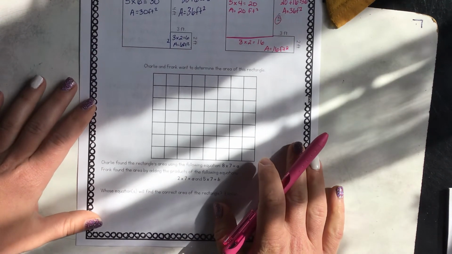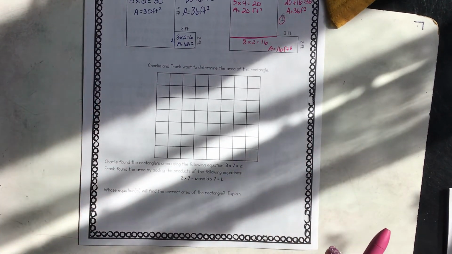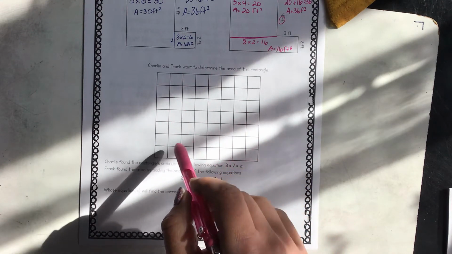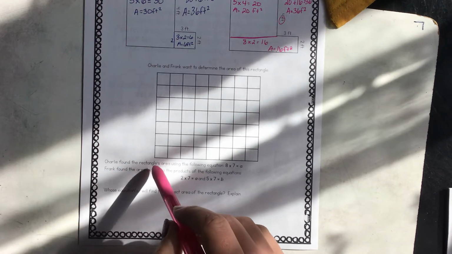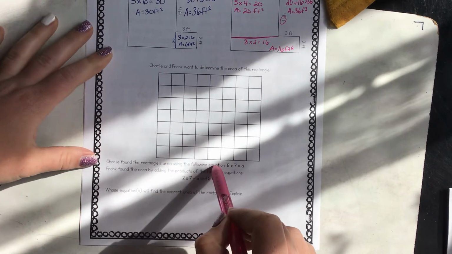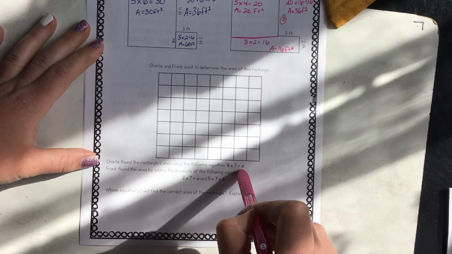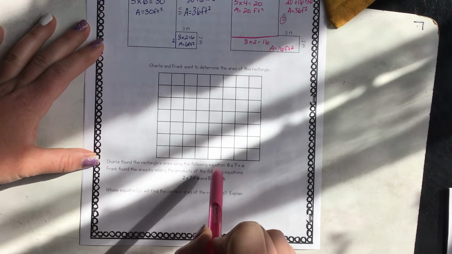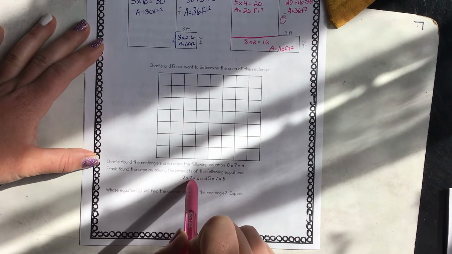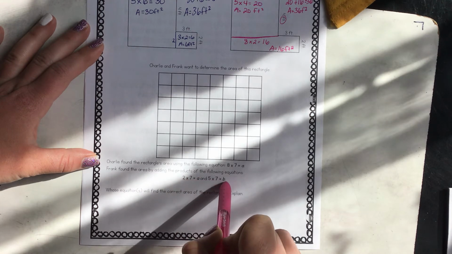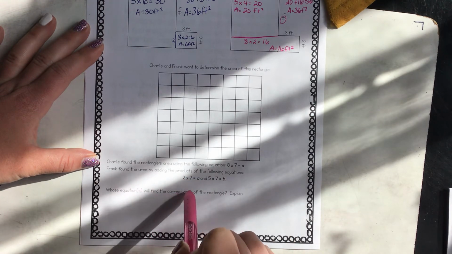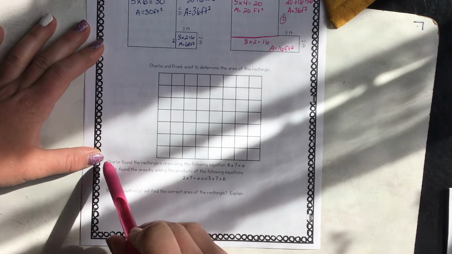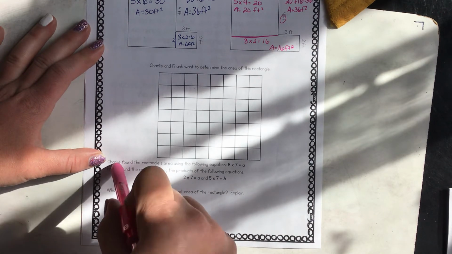Okay, let's move on. This bottom says, Charlie and Frank want to determine the area of this rectangle. Charlie found the rectangle's area using the following equation: 8 times 7 equals A. Frank found the area by adding the products of the following equations: 2 times 7 equals A and 5 times 7 equals B. Whose equations will find the correct area of the rectangle? Explain. So first we're going to look at what Charlie decided to do.